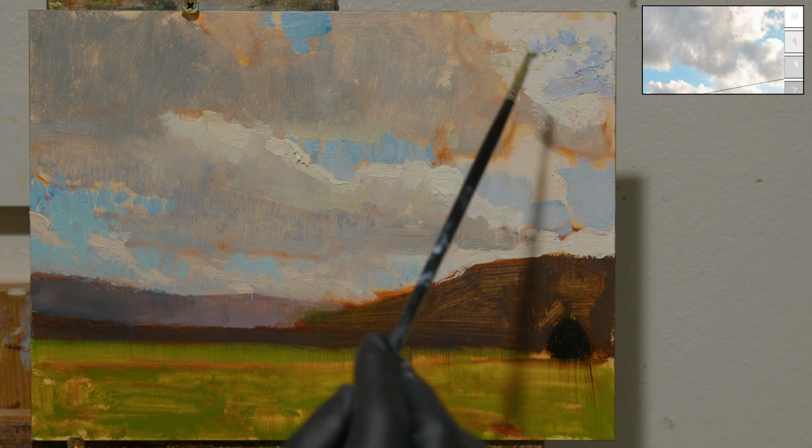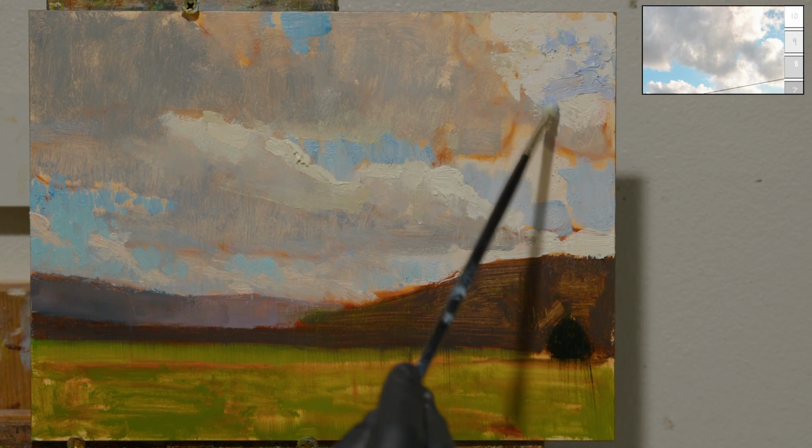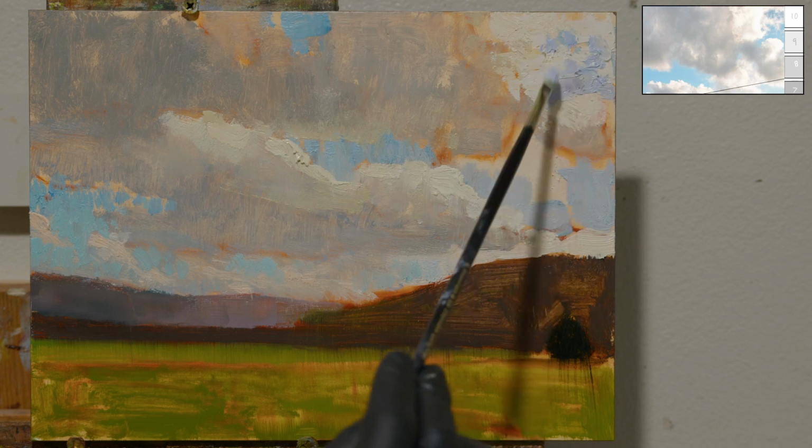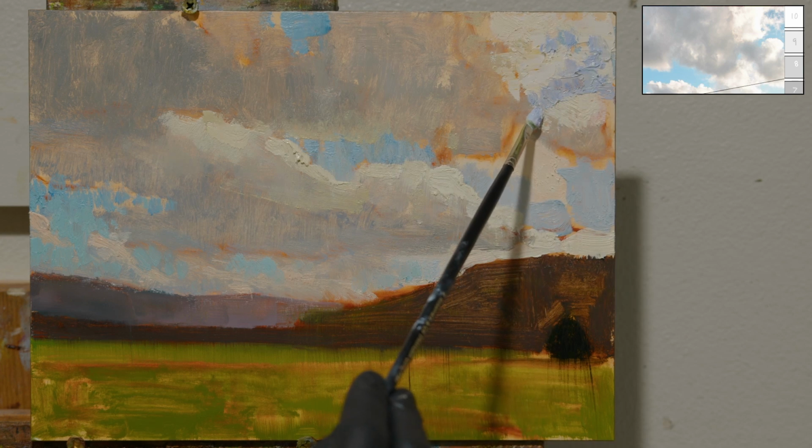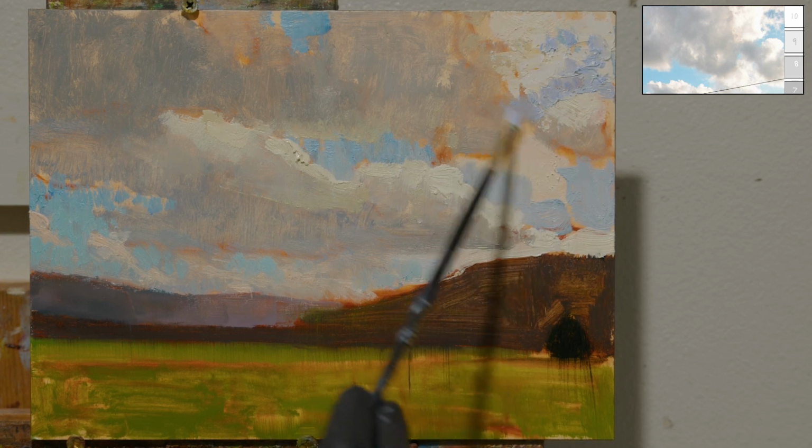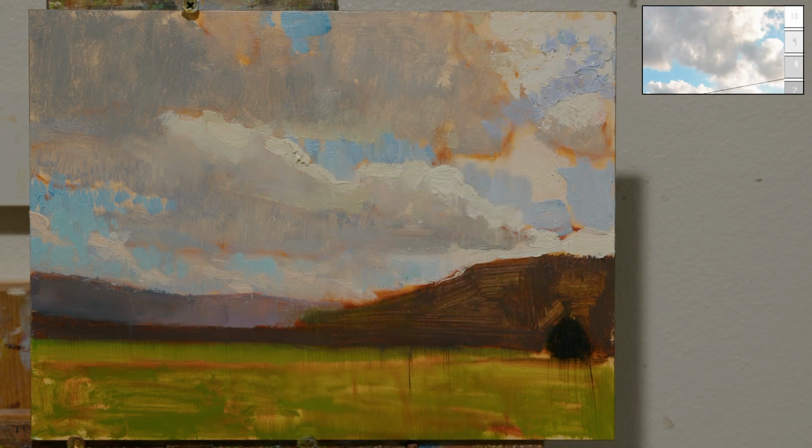Just a little tiny bit darker, a little bit more ultramarine. We do those little dabs right through here. Then it just kind of loses itself into the gray in there, and it just disappears.